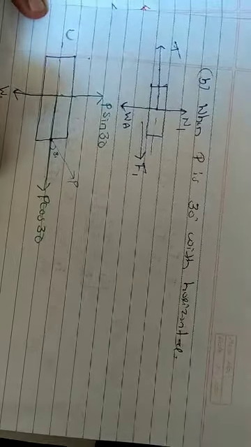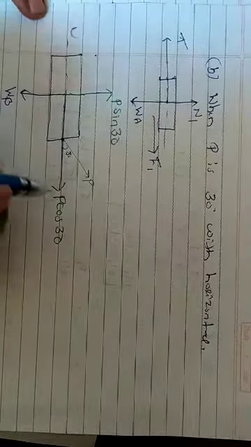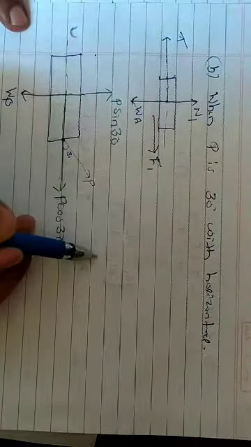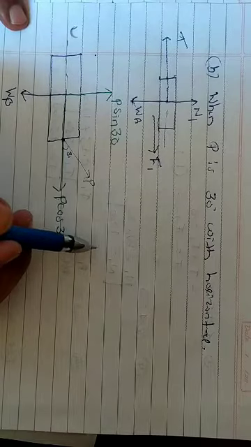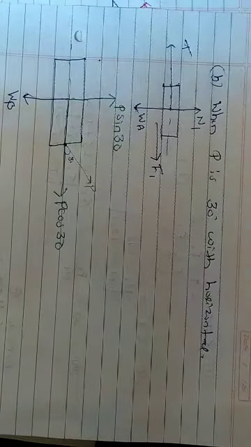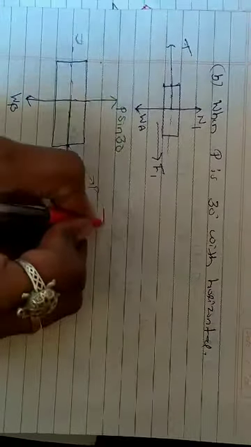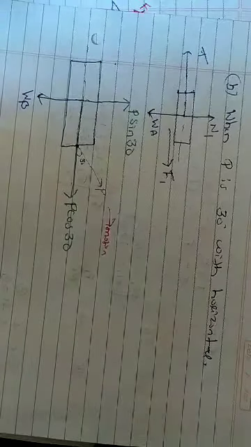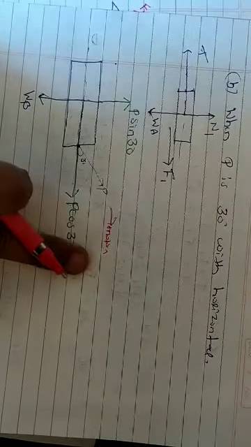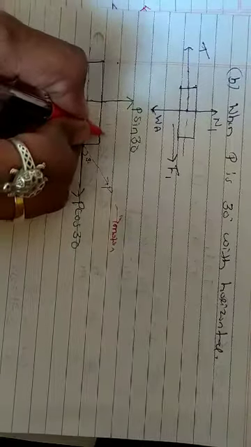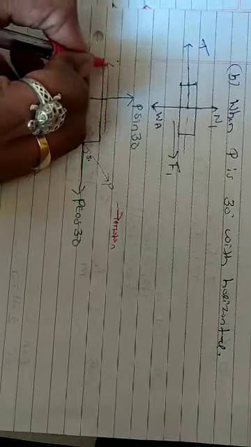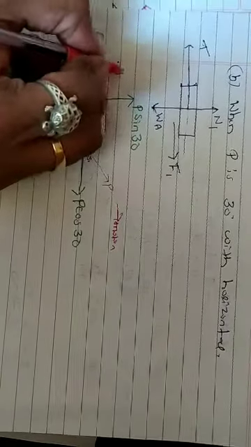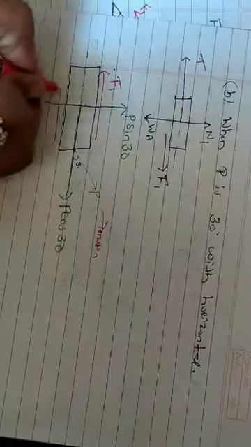Weight of the body WB acts vertically downwards. Motion is taking place in this direction, so frictional force acts in the opposite direction. We need to indicate frictional force at every contact surface, opposite to the direction of motion, F1.